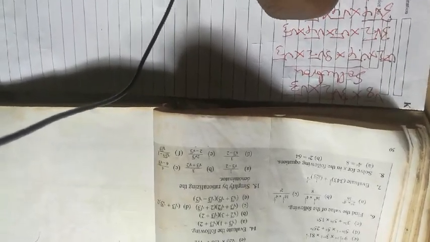This one will be 3 times 2, because root 4 is 2, times 2 because of root 4, times root 3, which will give 3 times 2 is 6, 6 times 2 times root 3.